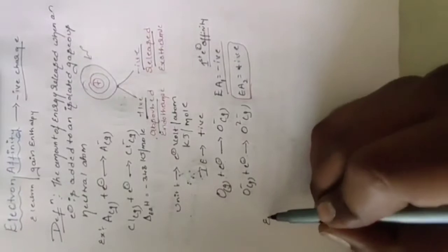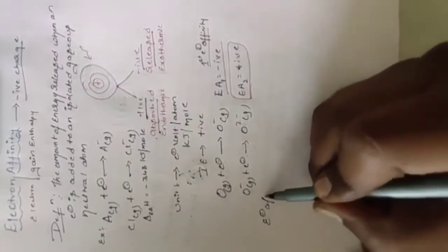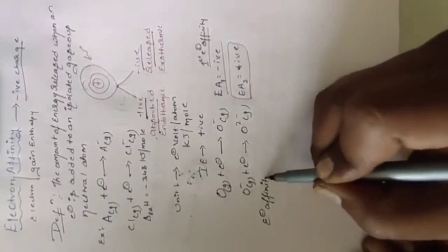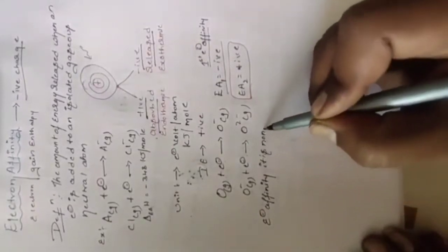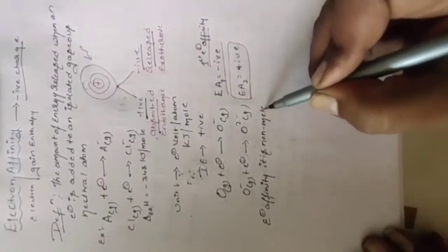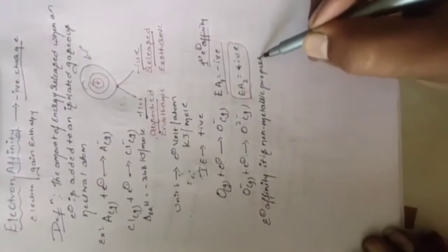Okay, you see, electron affinity is a non-metallic property, because non-metals have the tendency to gain electrons.